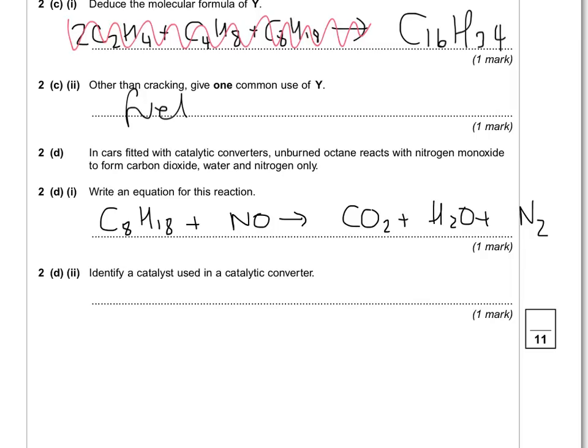So you're going to need to have 8 carbons, so 8 carbon dioxides, 9 waters, and then you need to balance your oxygens from there, and then balance nitrogens at the end. So you've got 8 lots of 2 oxygens here, so 16 plus 9, which is 25.